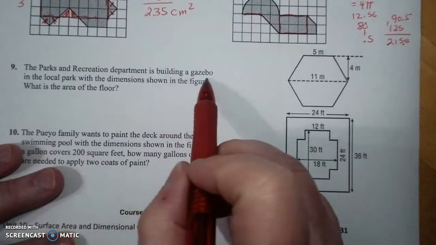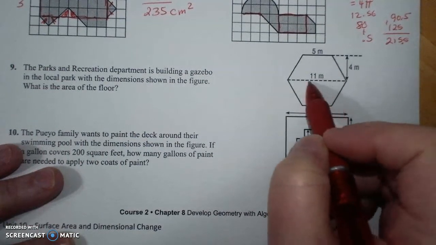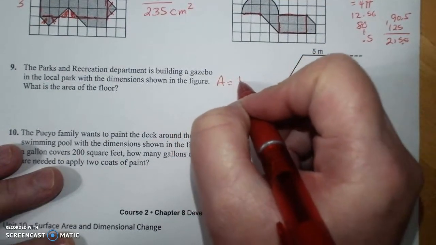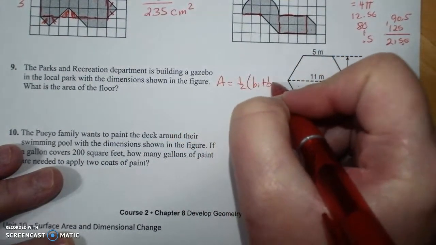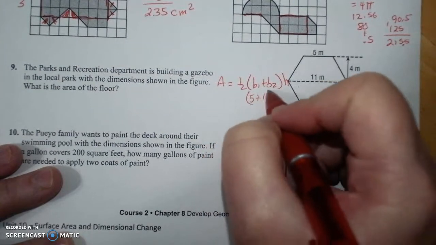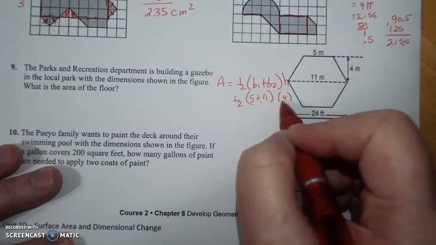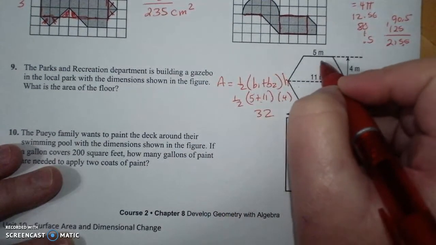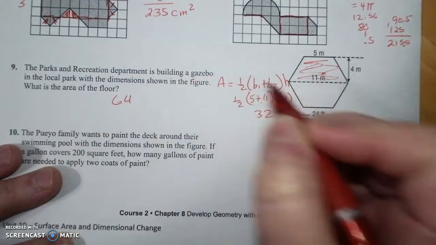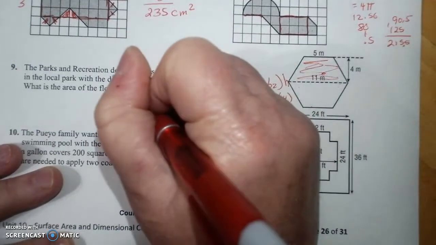Okay, Parks and Rec Department is building a gazebo in the local park with dimensions shown in the figure. What is the area of the floor? So here it is, and it's 2 trapezoids. So I'm going to do area equals 1/2 base 1 plus base 2 multiplied by the height. 5 plus 11 times a half. 16.5 times 4, that's 8 times 4, which is 32, but that only did this one. This one has the same dimensions, so it's 64, because I'm going to take 32 and multiply it by 2, and that's 64 meters squared.